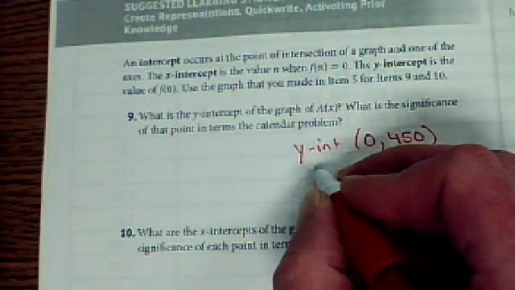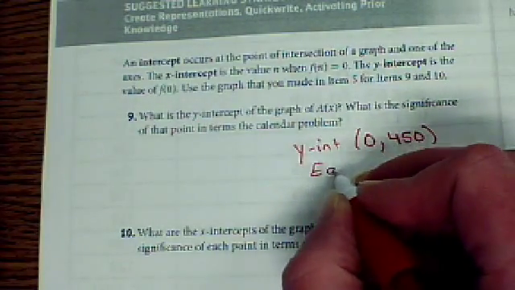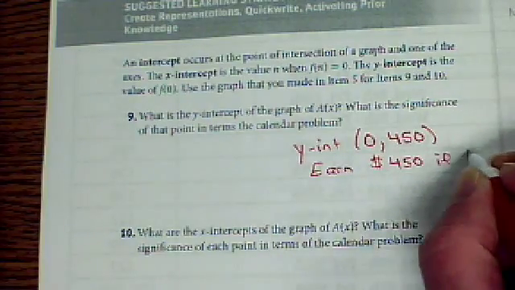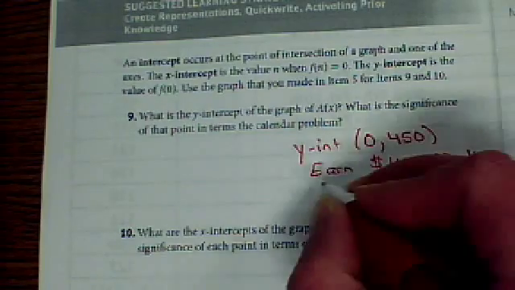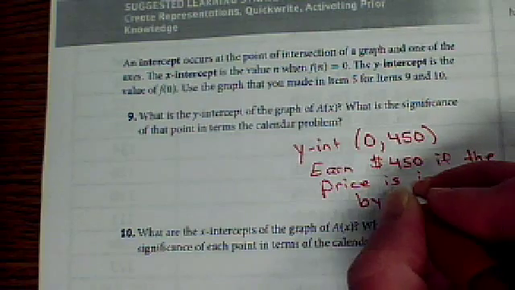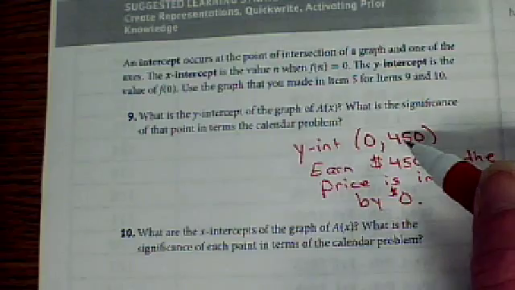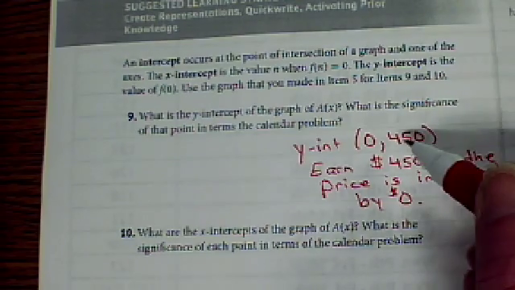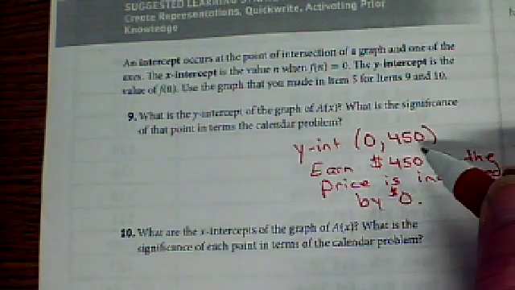So this would mean that we earn $450 if the price is increased by 0. In other words, if we don't increase the price. So that is how much they would have made if they kept the price at $3. And remember, they said if they kept the price at $3, they were going to sell 150 calendars. So it makes sense that $3 a calendar, 150 calendars, would be $450.